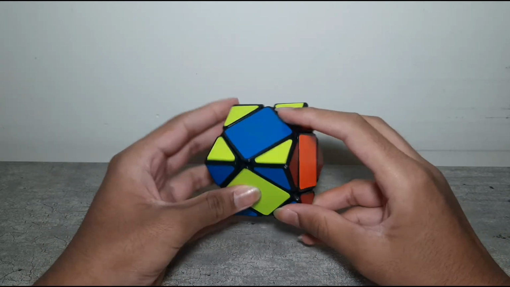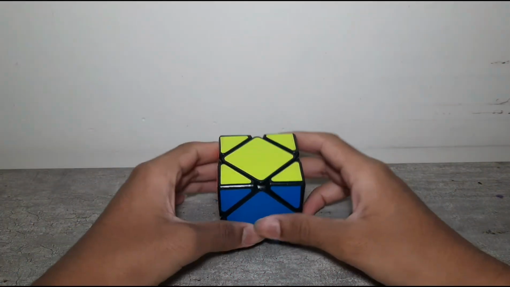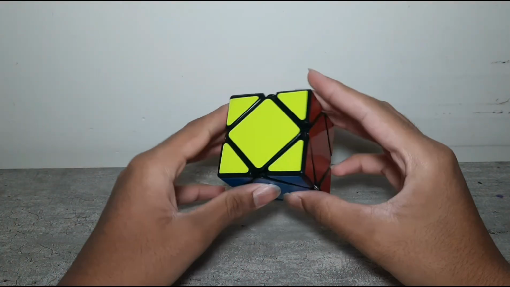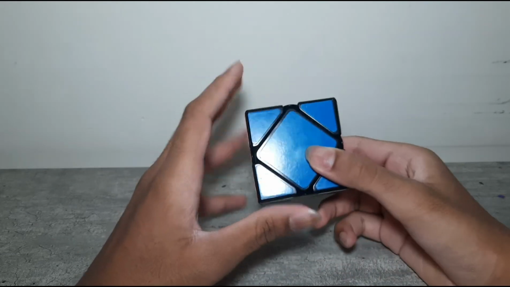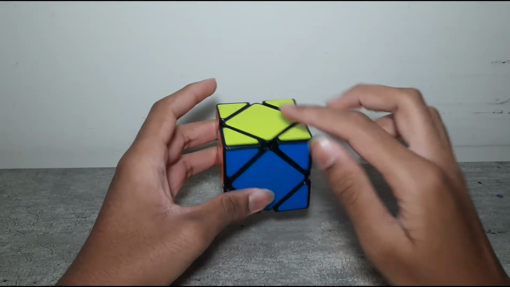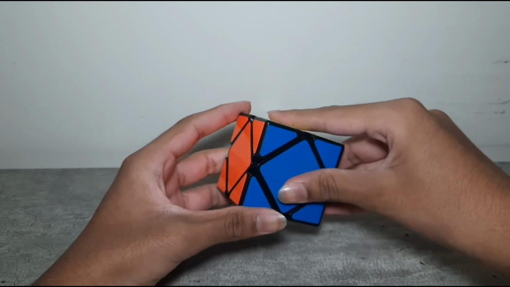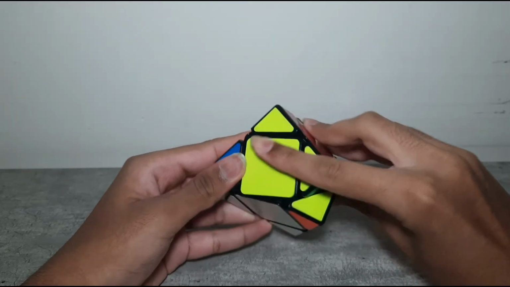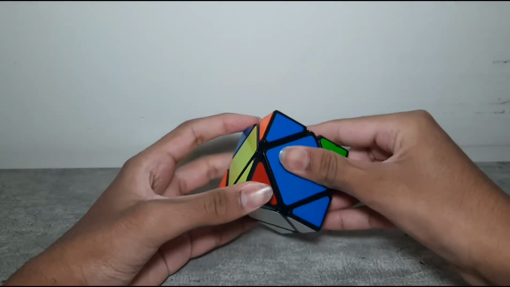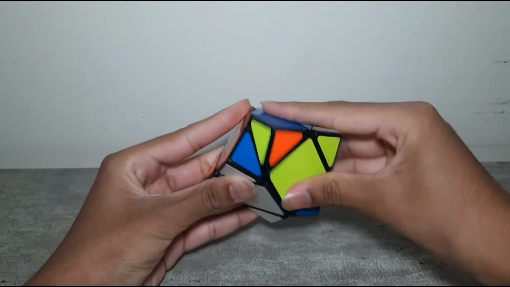Now let's get into solving these centers. So now I know this doesn't look jumbled. Now let's just analyze how we can use the sledgehammer to solve these centers. So let's just use it multiple times and see what happens. That's 1.